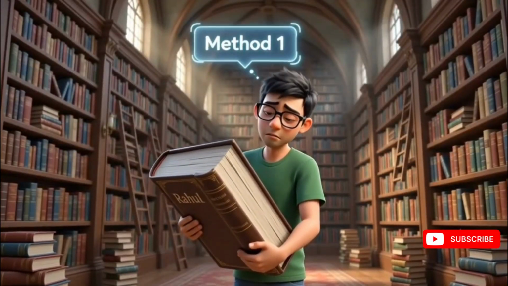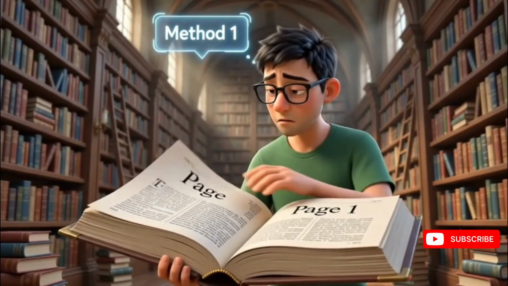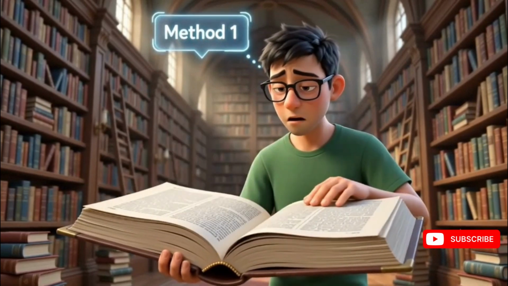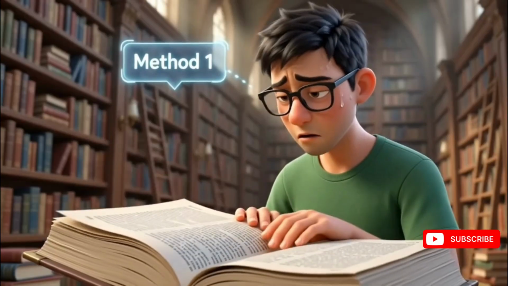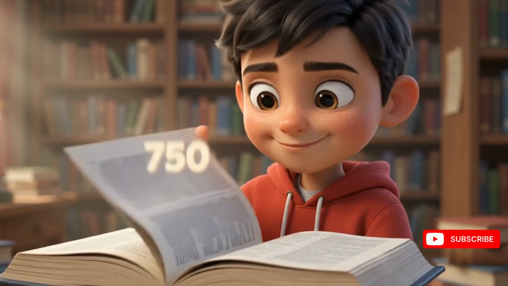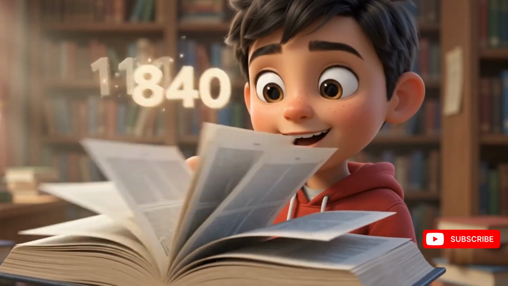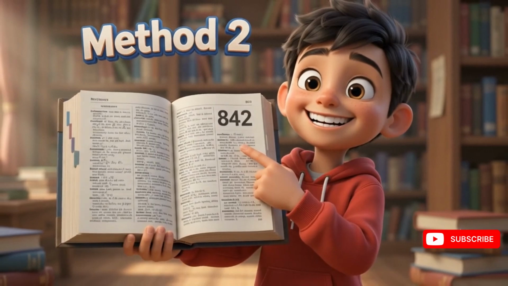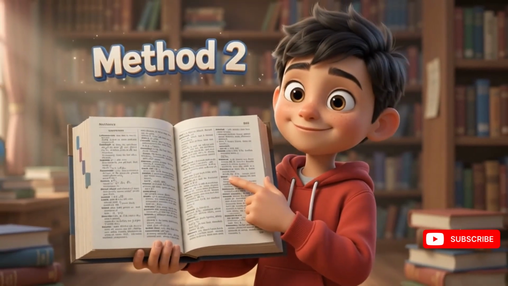Imagine searching for page 842 in a huge dictionary. Method 1. Start from page 1 and turn every page. This works, but it takes a long time. Method 2. Open the middle. Need higher? Open page 750. Need higher? Within seconds, you find page 842. Both find the page, but one is much smarter.